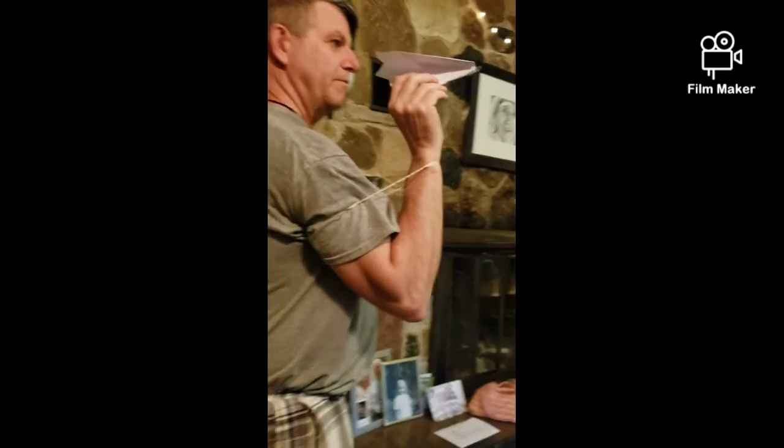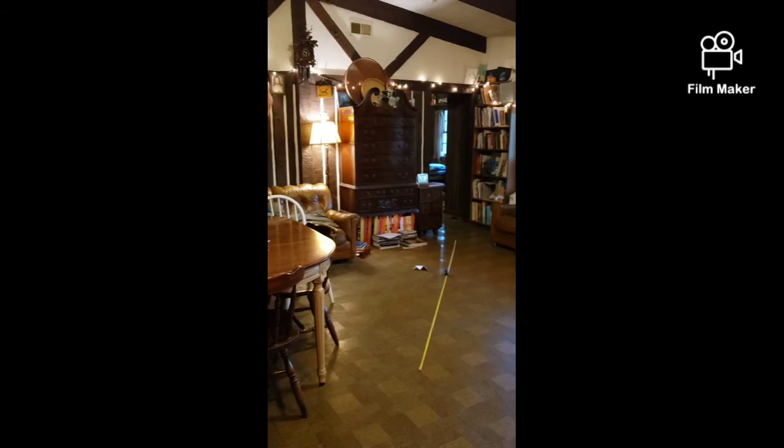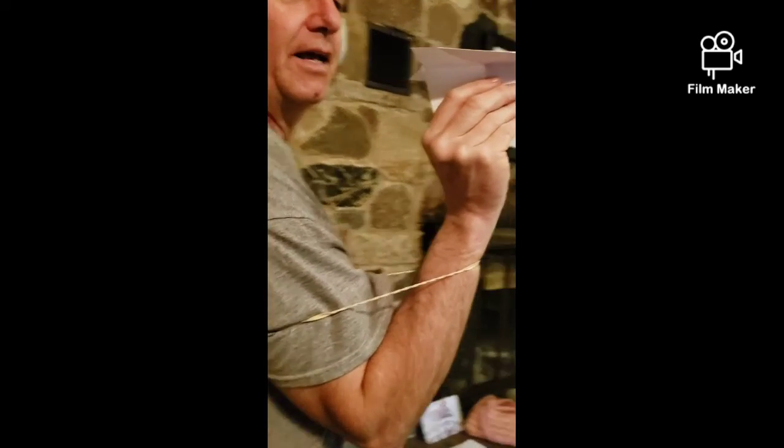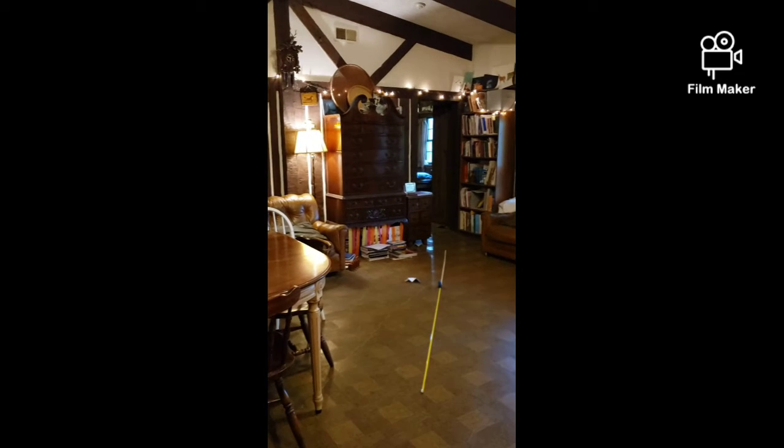Now the plane with the small paper clip, medium weight. And now the plane with no paper clip, so the lightweight plane.